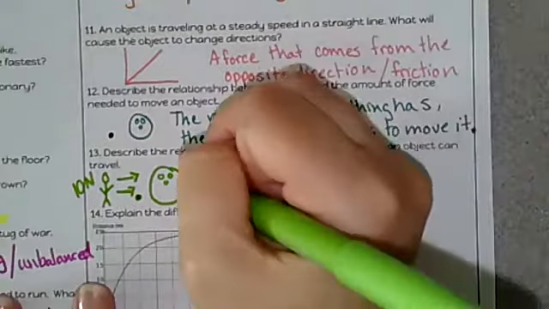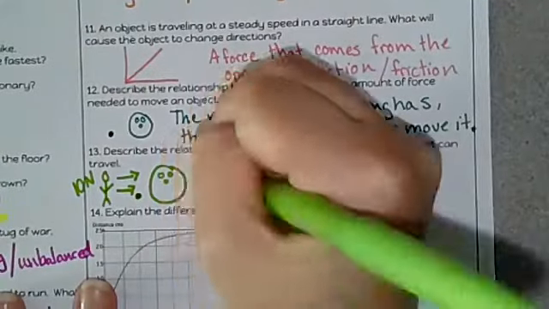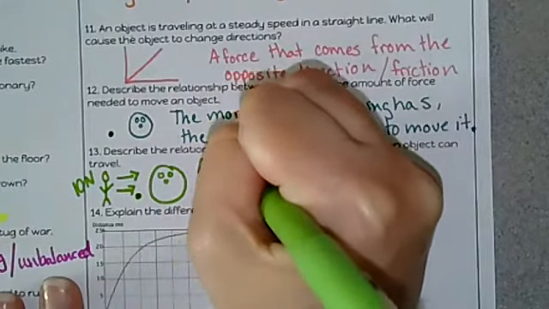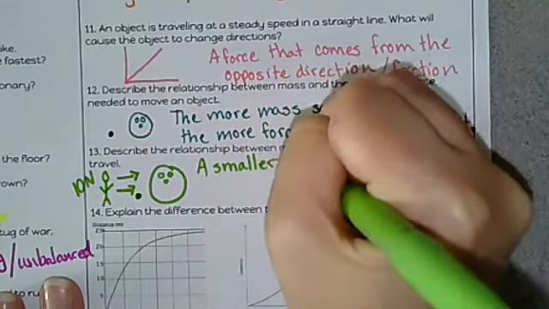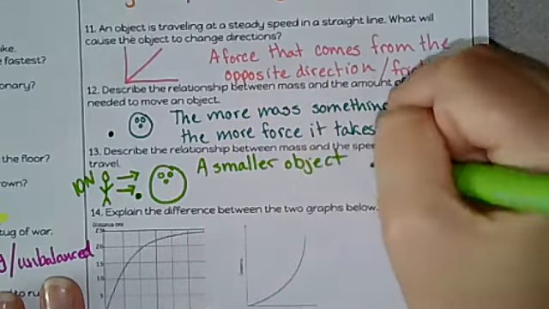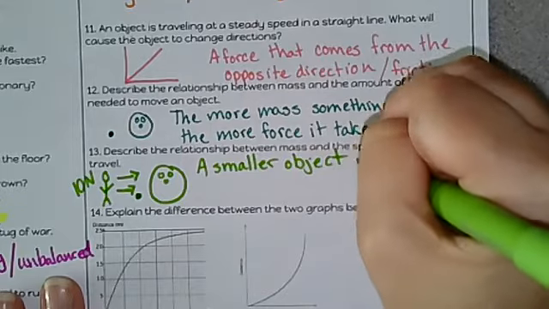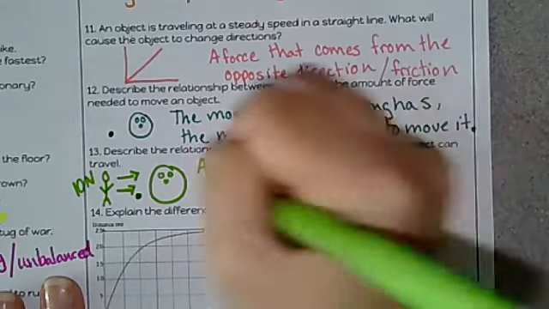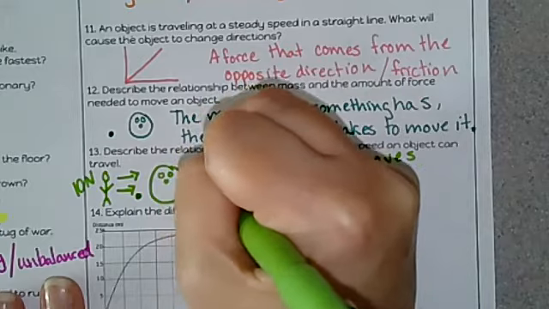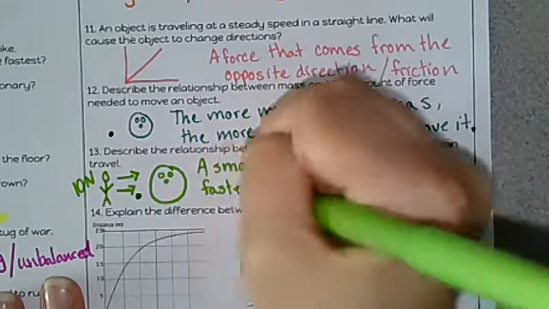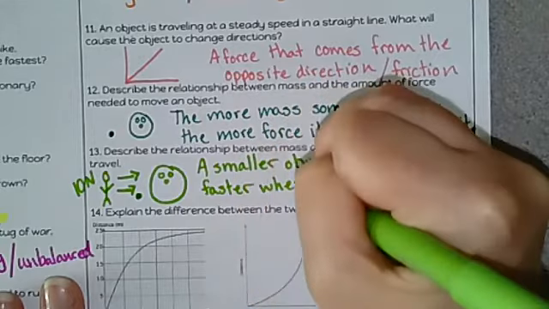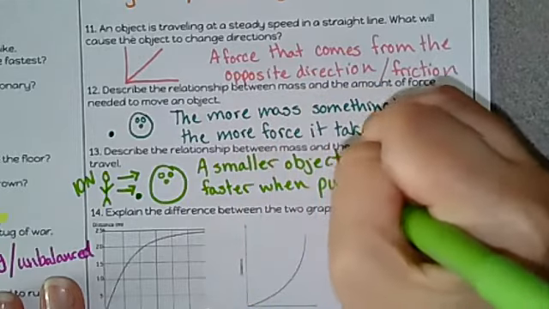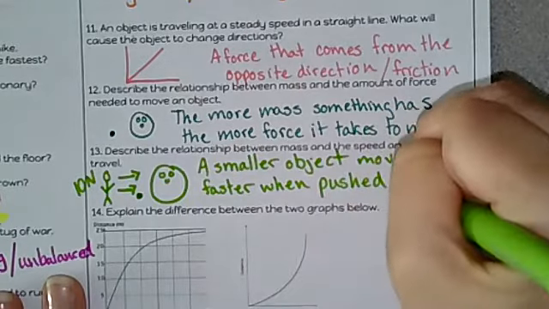Okay, so let's write that. A smaller object moves faster when pushed with the same force. Very important that you understand that.